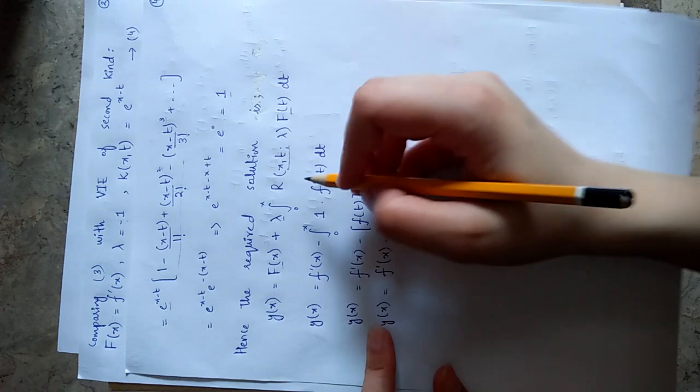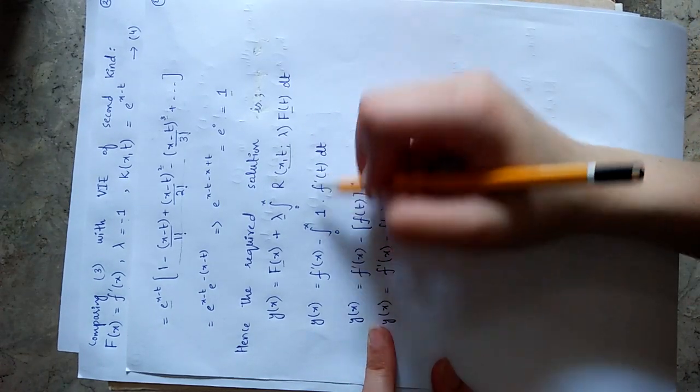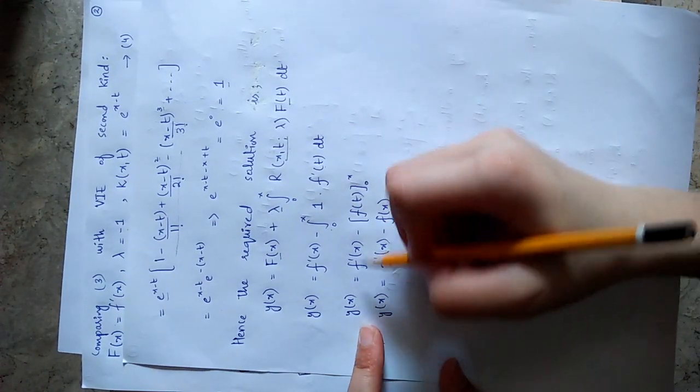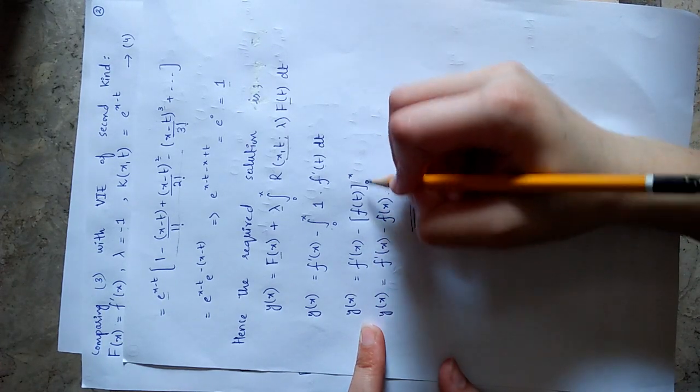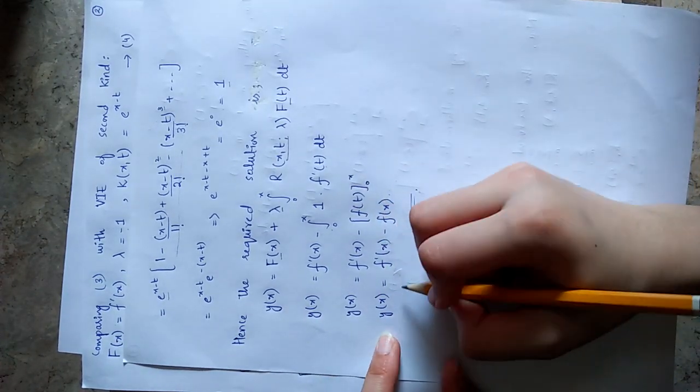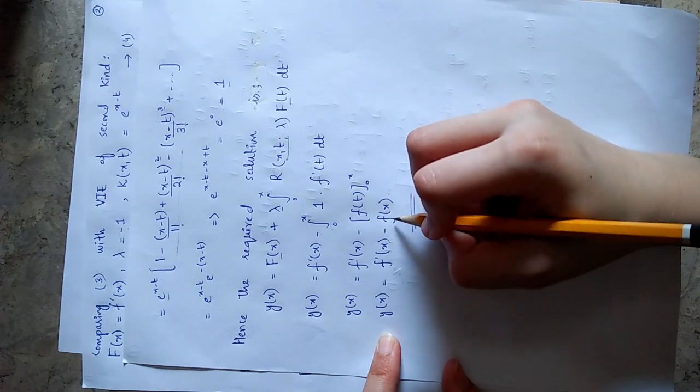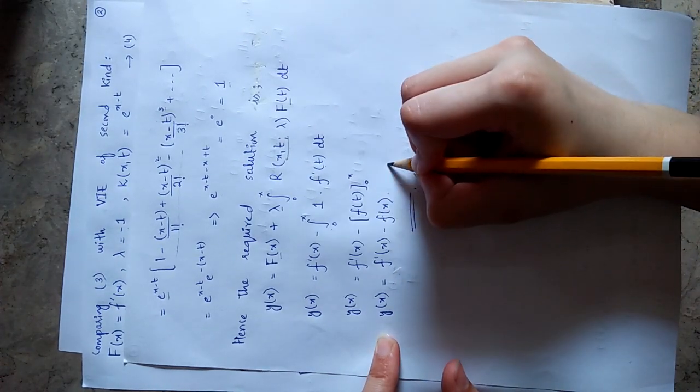By solving this, integral and derivative cancel. Y of x is equal to f prime of x minus f of t, limit from 0 to x. Y of x is equal to f prime of x minus f of x. So this is the required solution.